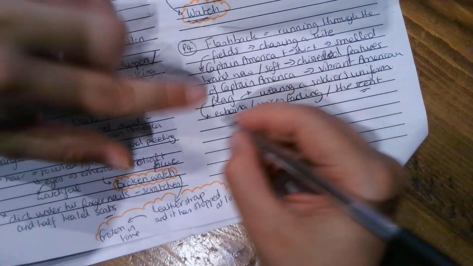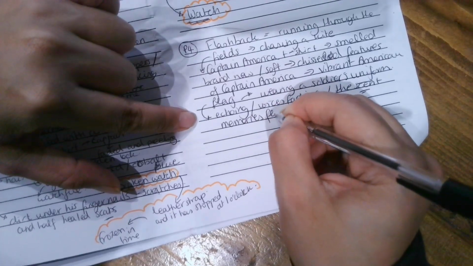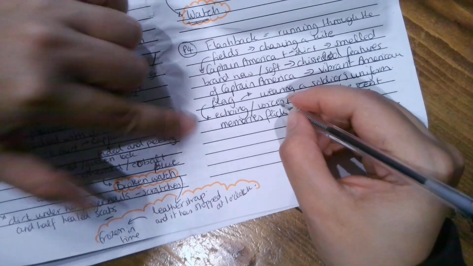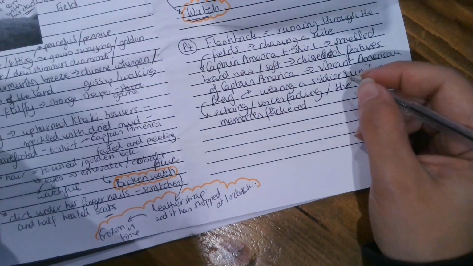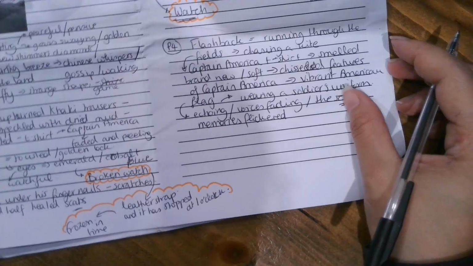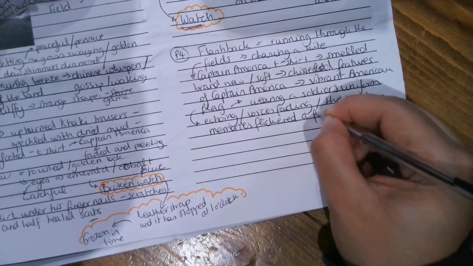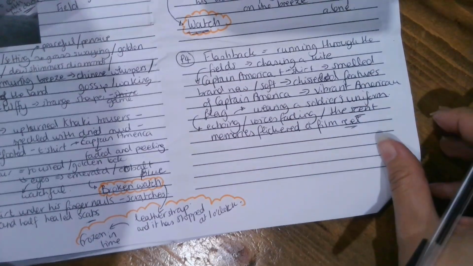You might have memories flickered. So that creates that idea of photos flickering, like a film reel. Something. I'm just kind of gathering ideas.